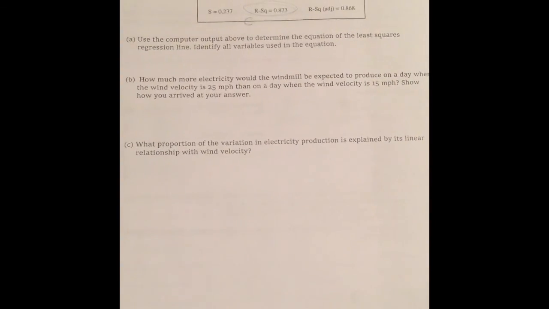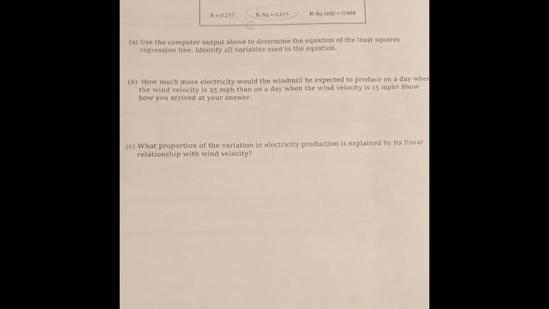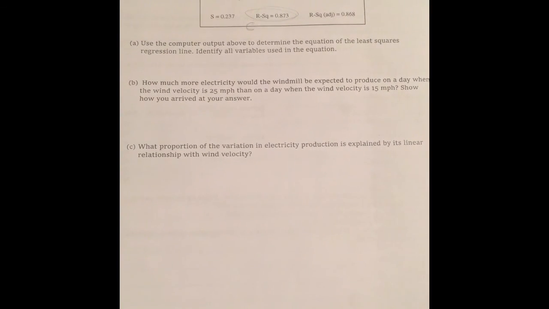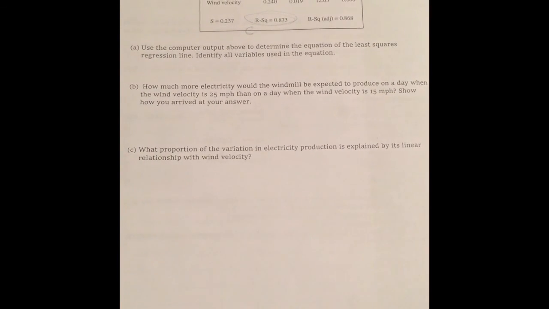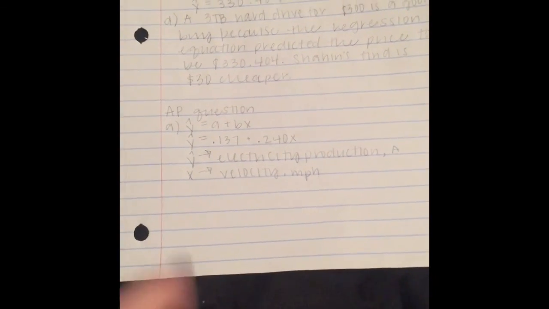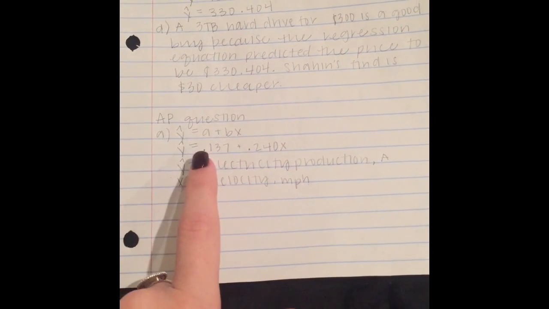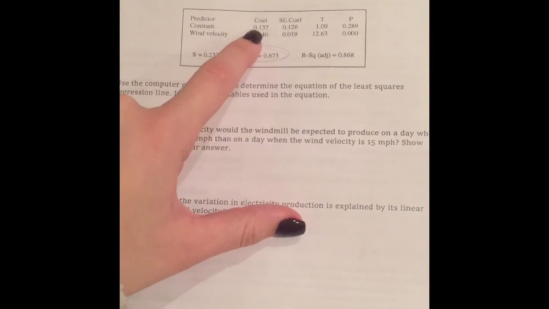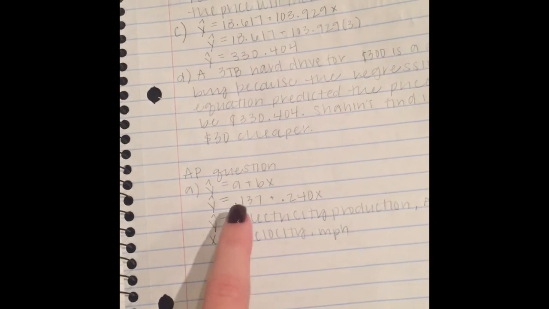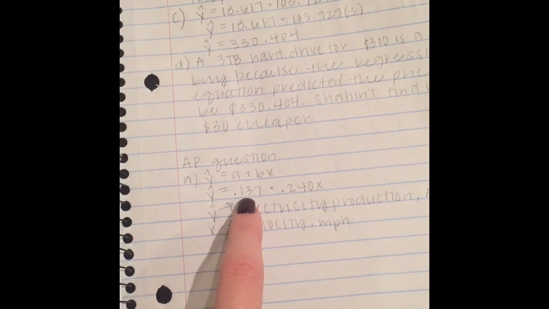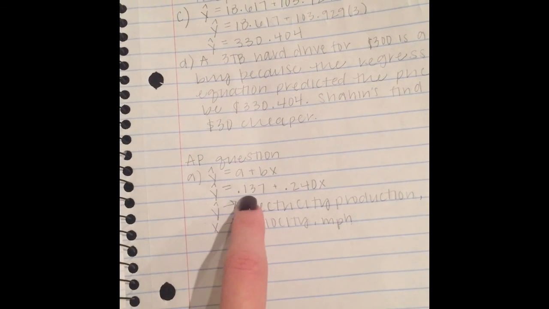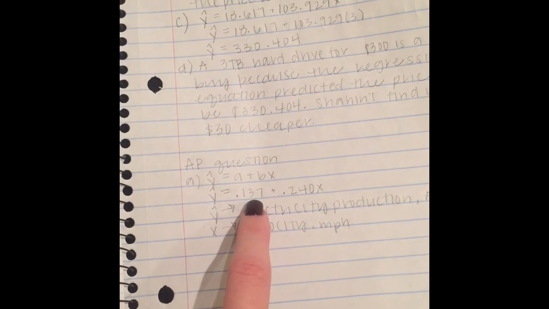And part A says use the computer output above to determine the equation of the least squares regression line and identify all variables used in the equation. So I, again, use the y hat equals a plus bx, and it says right here the constant, so that is the y-intercept, so it's y hat equals 0.137.